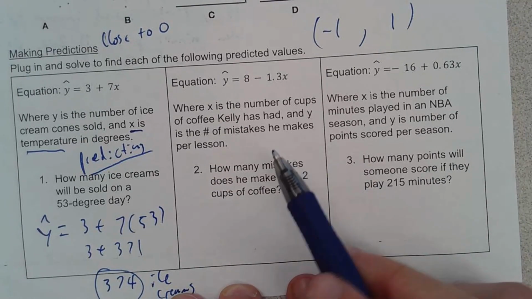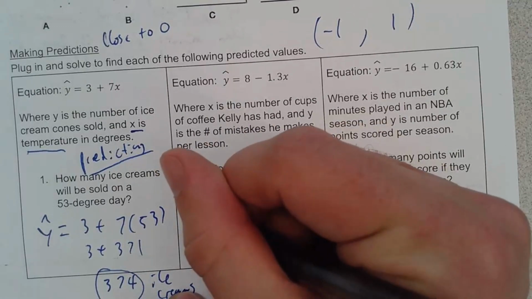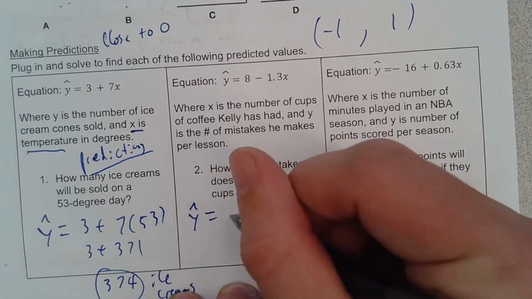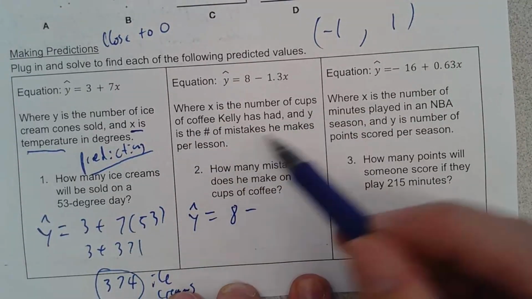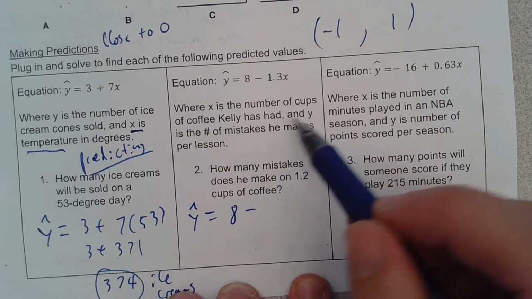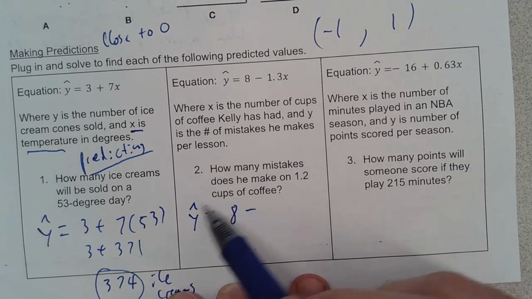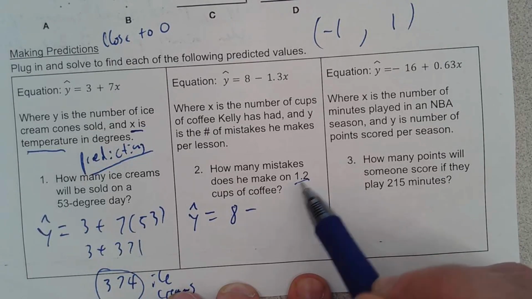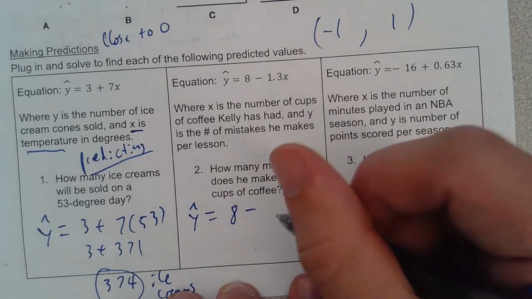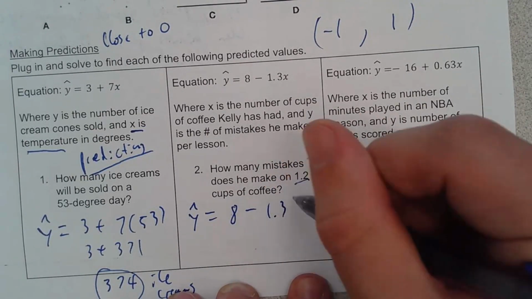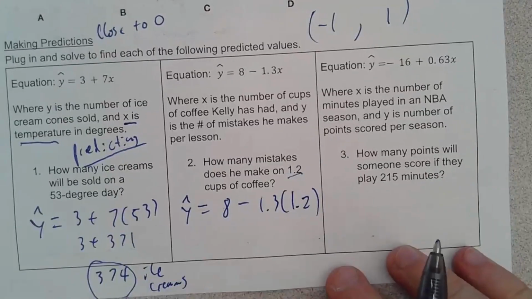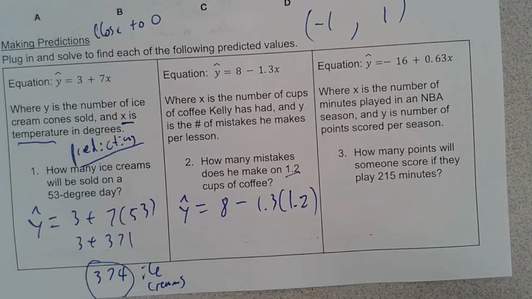So let's write out the equation. Y hat equals 8 minus 1.3x, where X is coffee and Y is mistakes. So if I have 1.2 cups of coffee, that's going to replace the X here. So we can do 1.3 times 1.2 in the calculator.